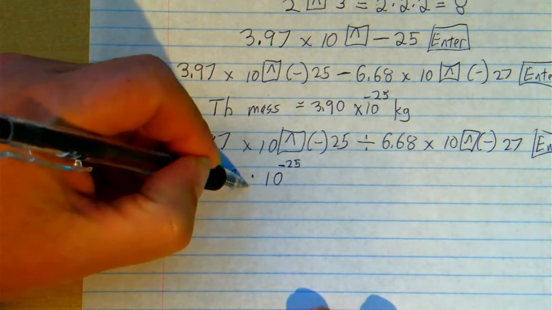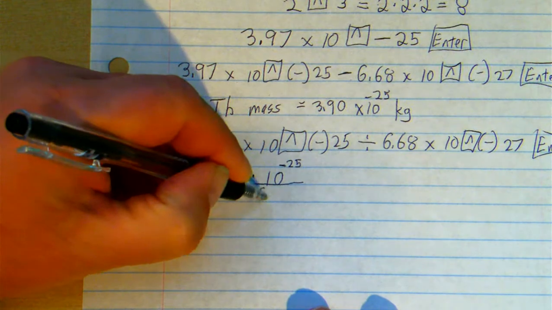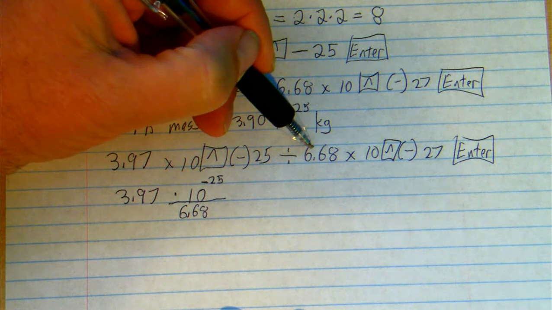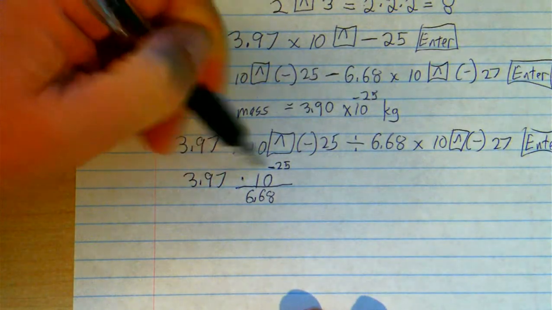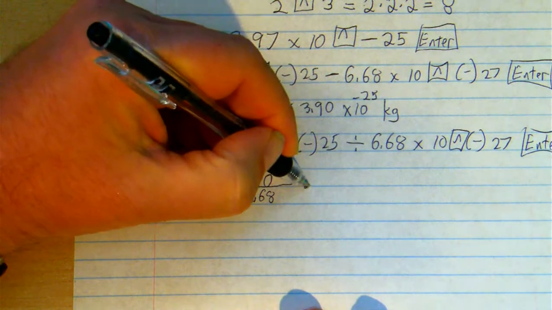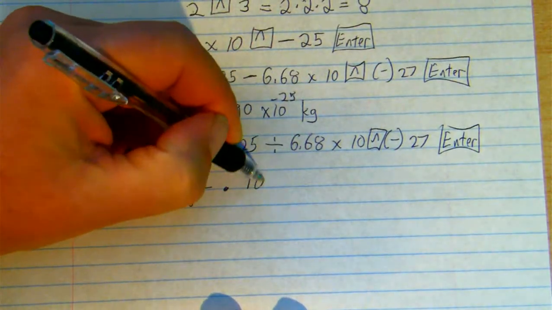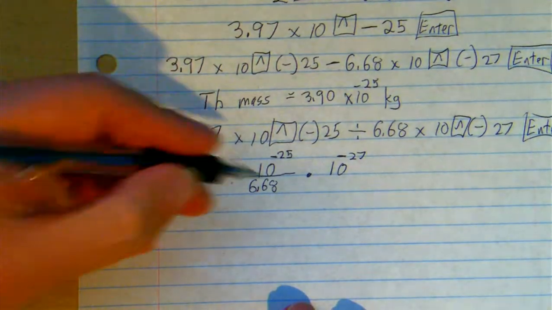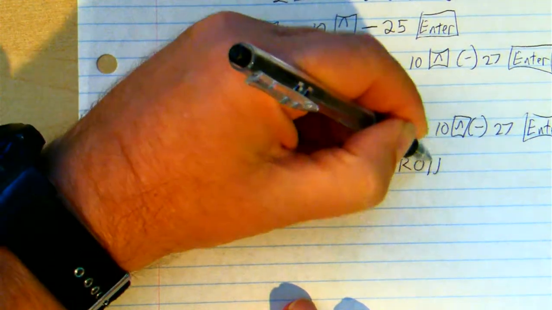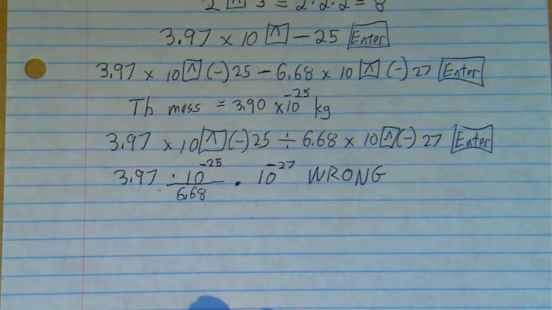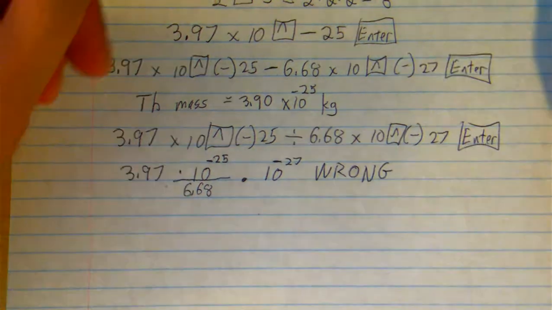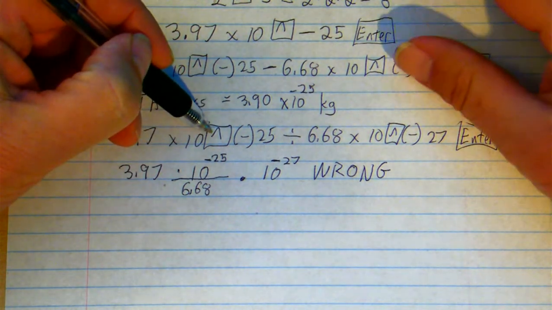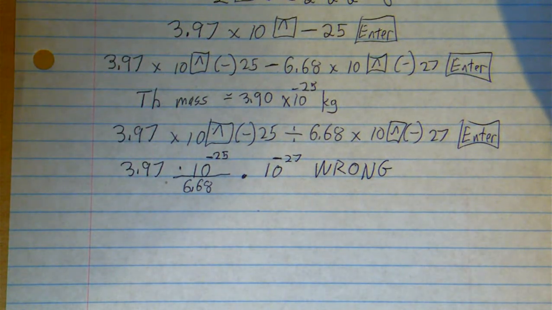Then it divided that by 6.68 because that was the next number it saw. And after it divided this by 6.68, then it multiplied it by 10 to the negative 27th power. And this is, how shall I say it? Oh, I know, it's wrong. Don't do it. Stop doing this.